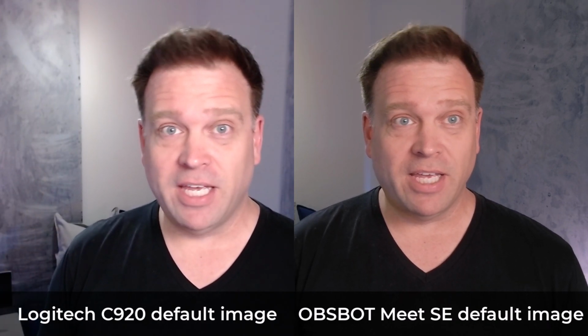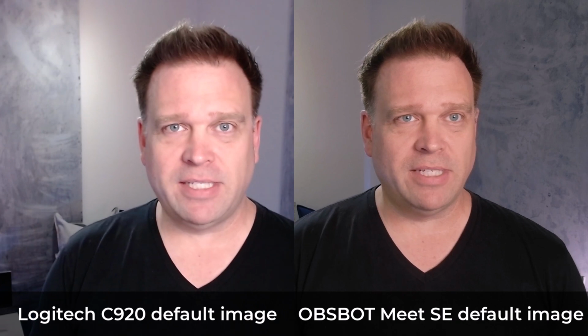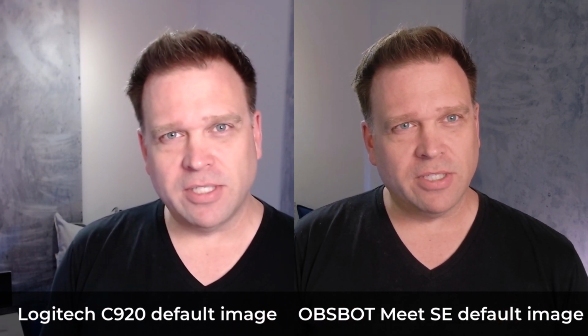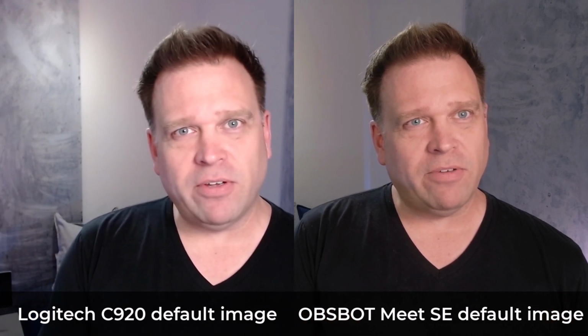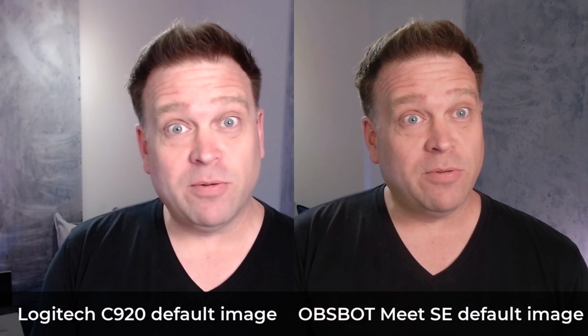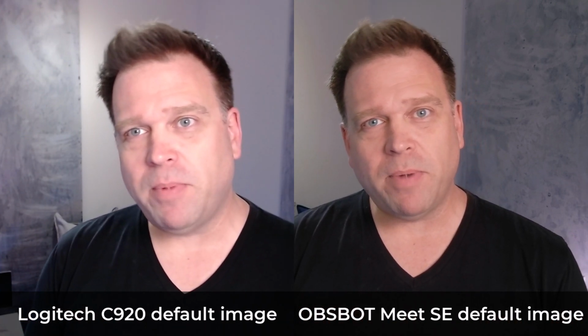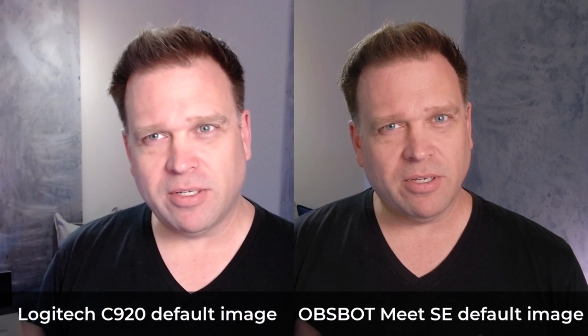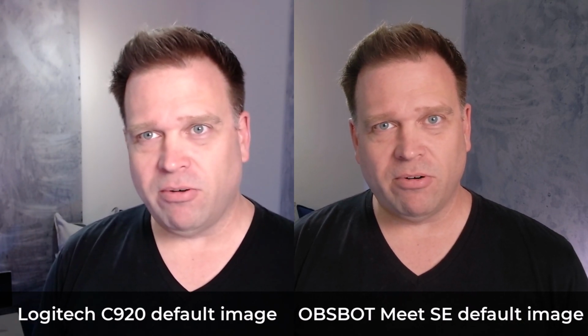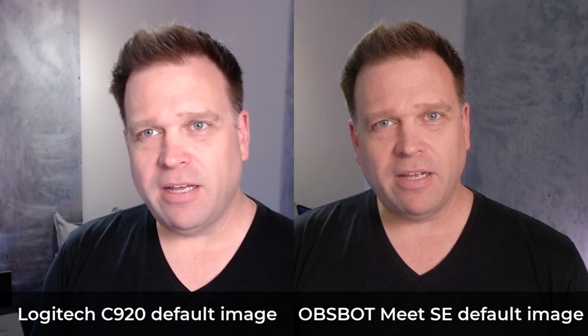I did turn off blue RGB lights and those kinds of things to give it the best possible chance, but you can see that in terms of skin tones and exposure levels, everything's a little bit different, not quite as good. Again, 2012 technology versus the OBSBOT Meet SE, which in my opinion looks a bit more natural and a bit closer to what I see for myself if I'm looking in the mirror with normal lighting.